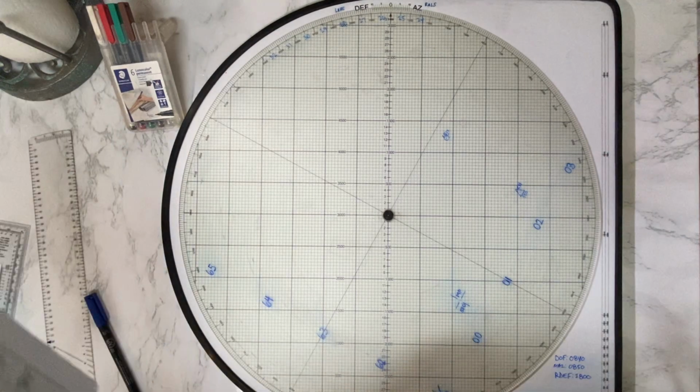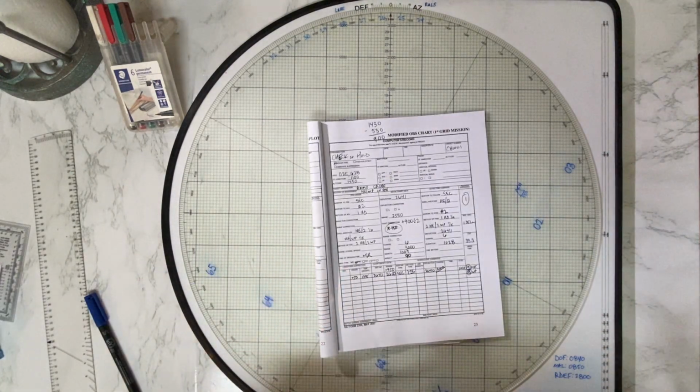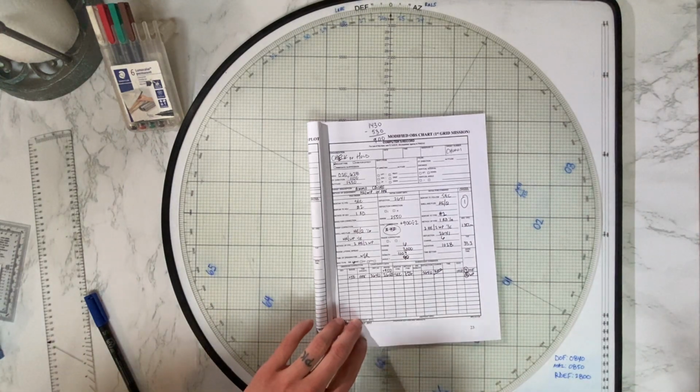Now, as we're standing by, he does in fact come back and says end of mission, and he gives us a BDA of cash burning.